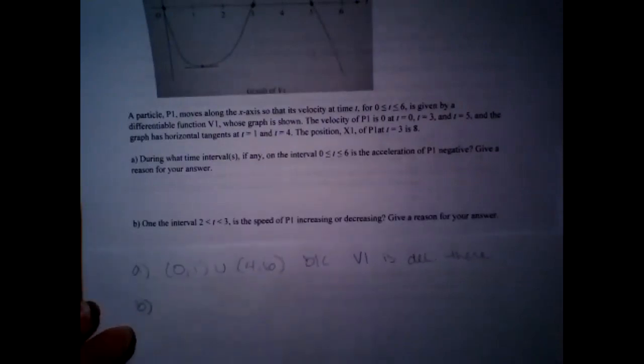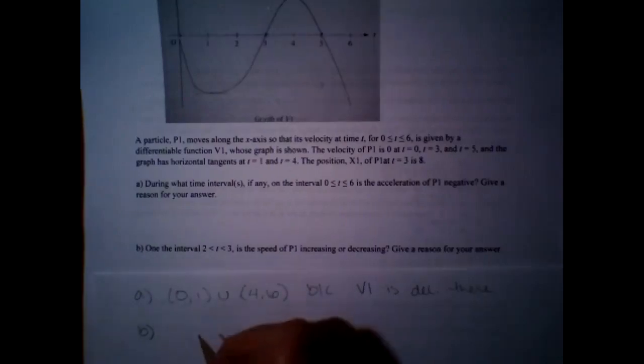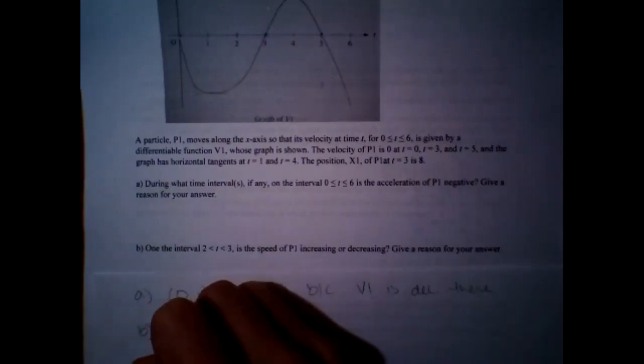All right, letter B, on the interval 2 to 3, is the speed of P1 increasing or decreasing? Give a reason. You need to look at both velocity and acceleration. If they are the same sign, even if they're both negative, that means speeding up, speed is increasing. If they're opposite signs, that means slowing down. All right, so let's look at V1.